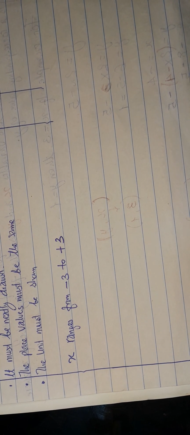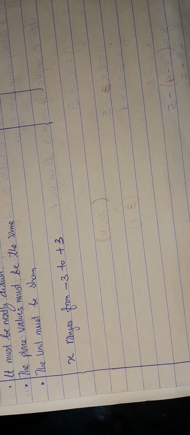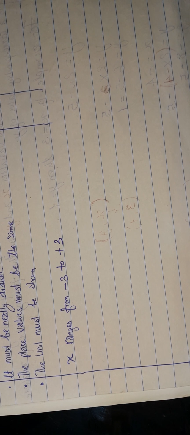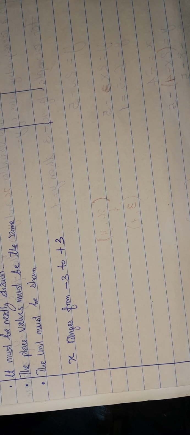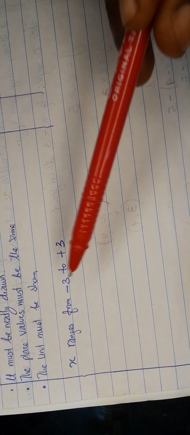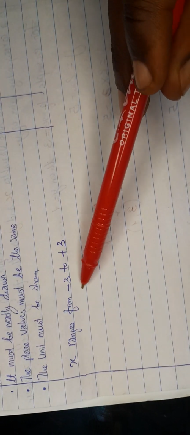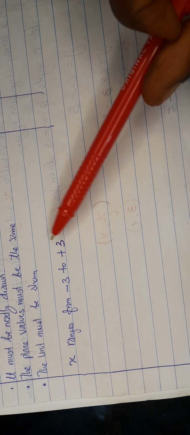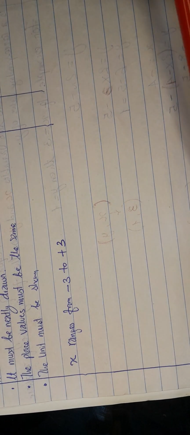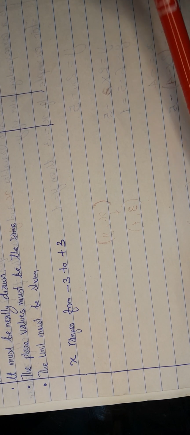Now, for students higher than grade 9, sometimes you'll be told that the value ranges from -3 to +3. Mind you, I'm just using this as an example. It can be -2 to +5, or whatever range, maybe 0 to 5 or 1 to 5.